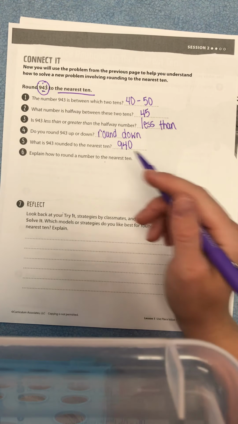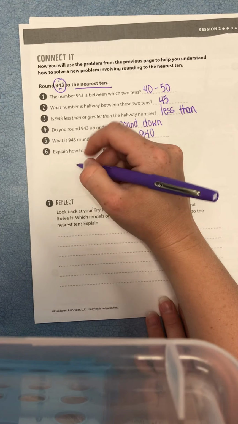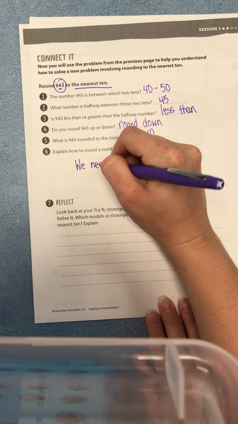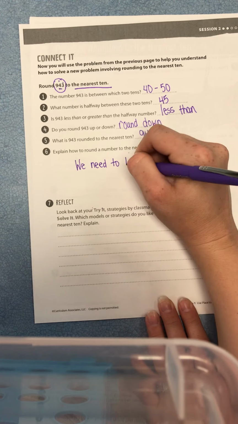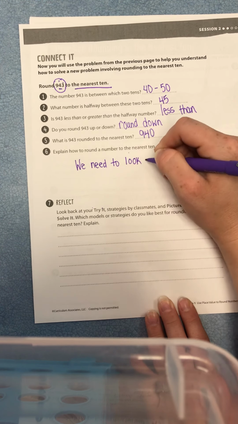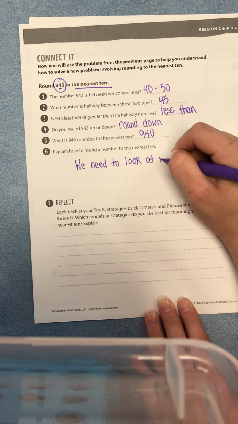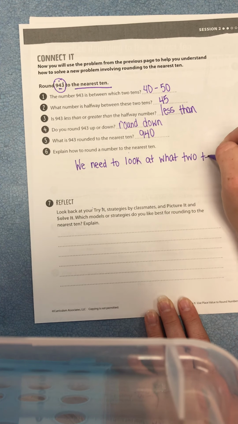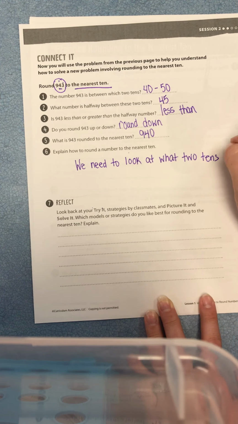Okay? So, we need to look at what two tens the number falls between.